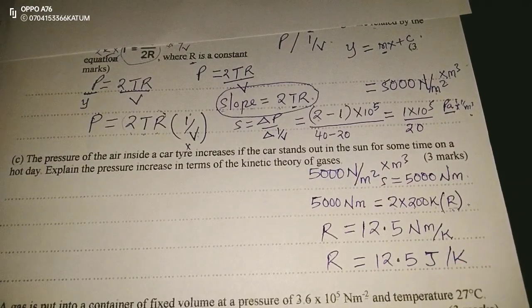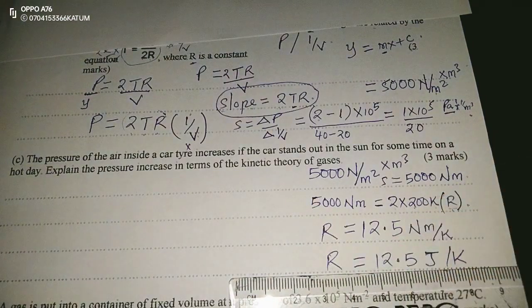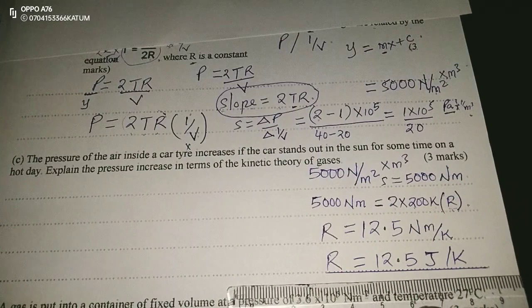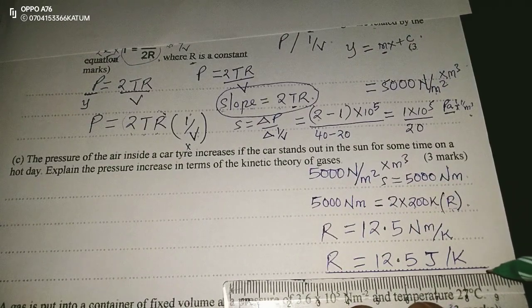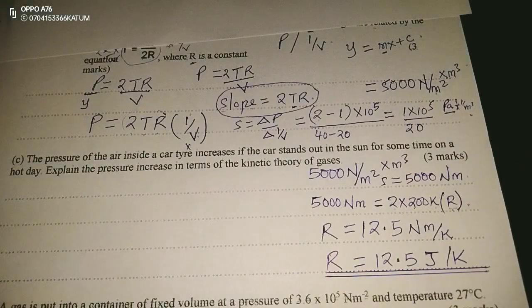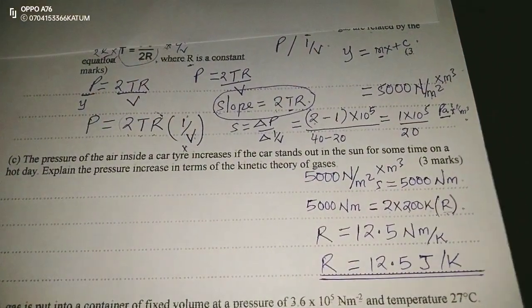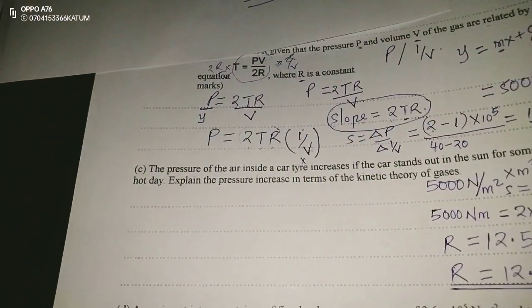Joule per Kelvin. Now you see, this is a heat capacity. Joules per Kelvin. When we talk of per Kelvin, we mean heat capacity. So these are the units of heat capacity, joules per Kelvin. So that is the value of R and the respective units.